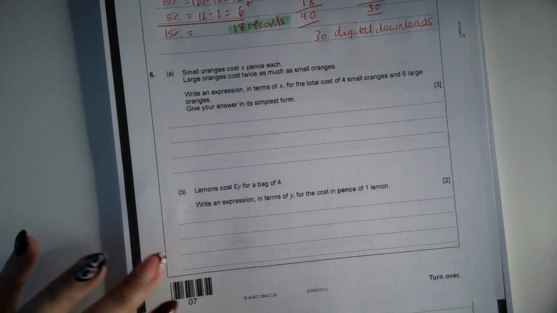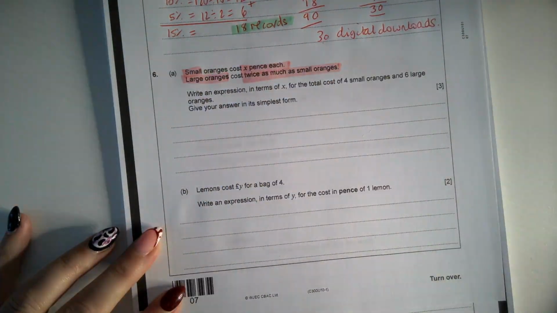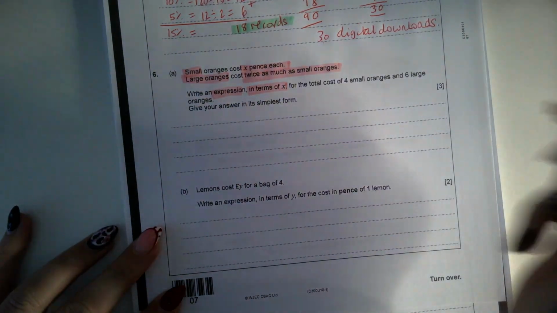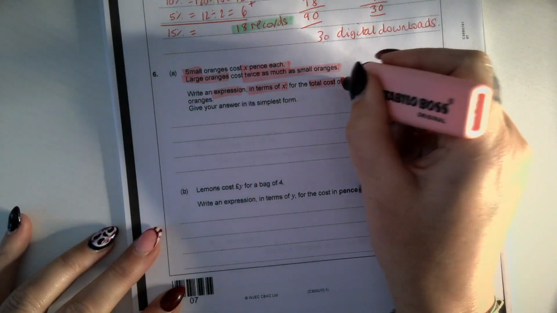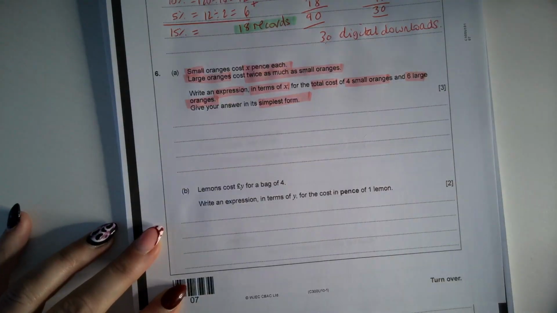Question 6. Small oranges cost x pence each. Large oranges cost twice as much as small oranges. Write an expression in terms of x for the total cost of 4 small oranges and 6 large oranges. Give your answer in its simplest form.